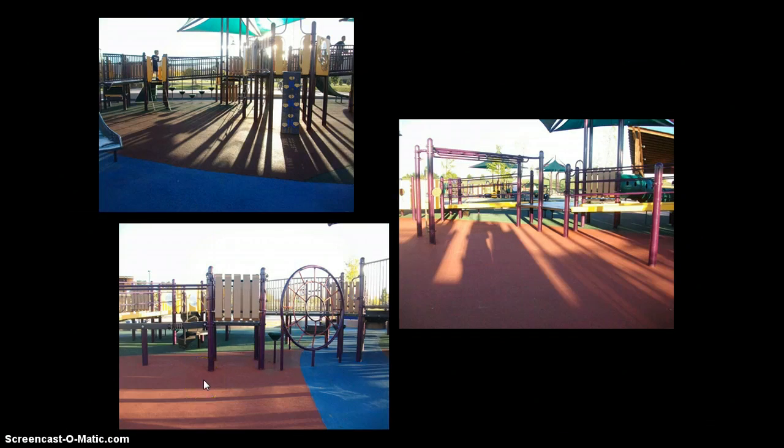And lower left-hand side again is side lighting. It's hard to see that the side of the play structure is being lit up, but you can see that it's side lighting because of the horizontal shadows that are being cast to the side.